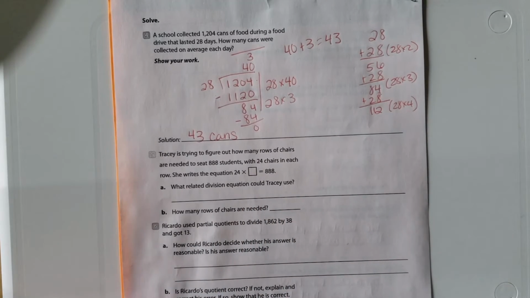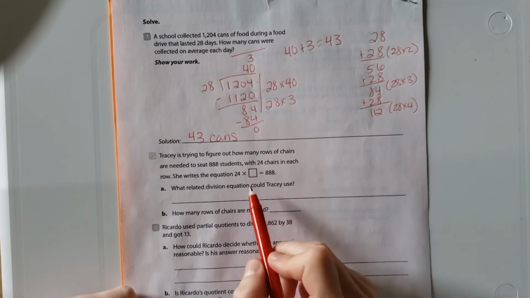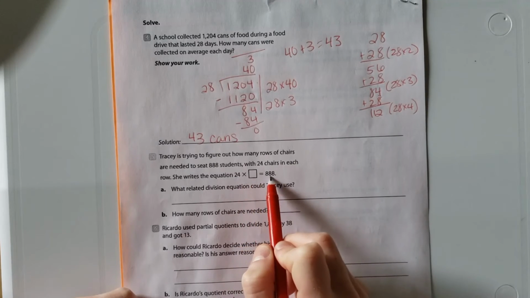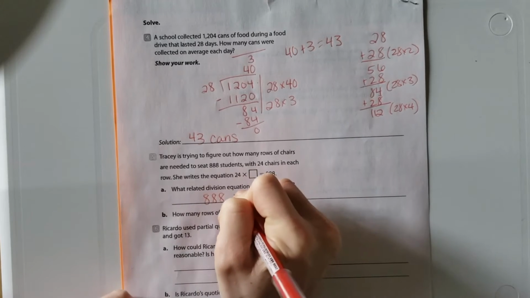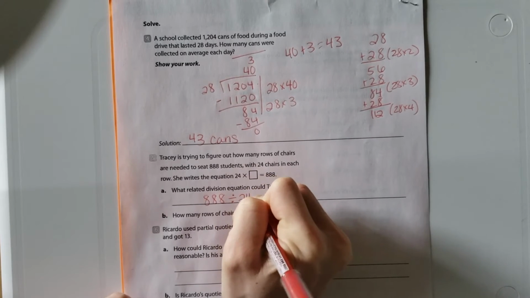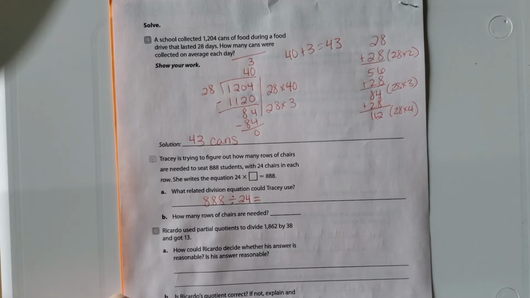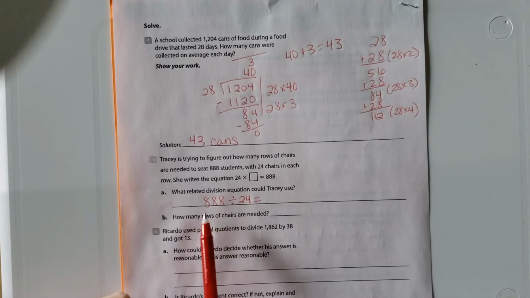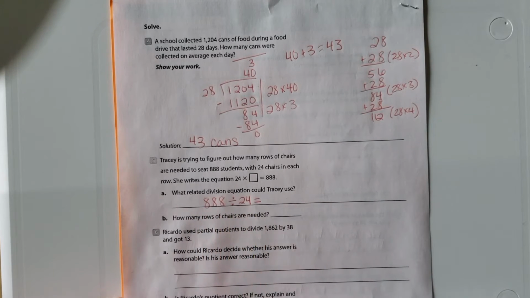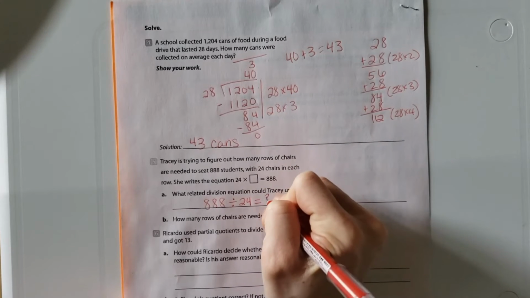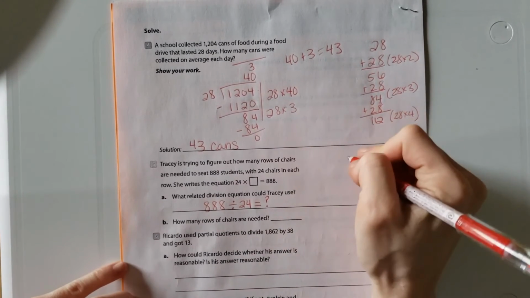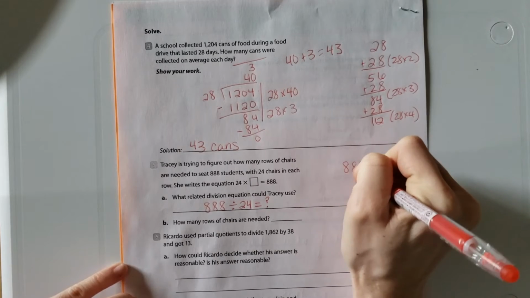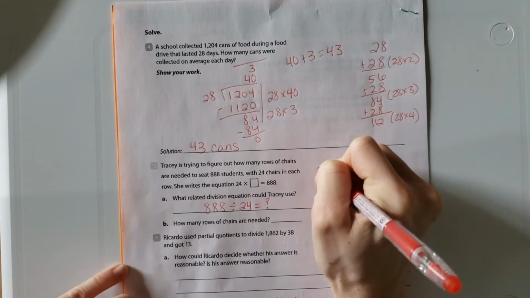Well, remember that division and multiplication are kind of like opposites. So if I multiply by 24 to get 888, then I have to divide by 24 to get my missing number in my equation. It didn't say to solve it for A, so all you had to write was 888 divided by 24 equals. We don't really know what it equals yet. So how many rows of chairs are needed? So in B, now we have to solve our problem. So 888 divided by 24.